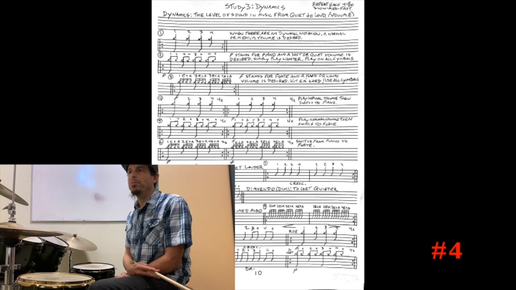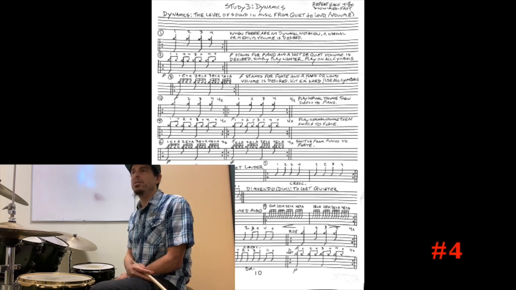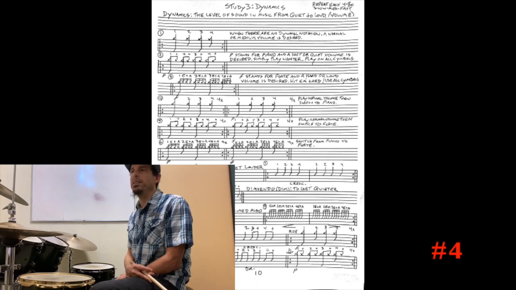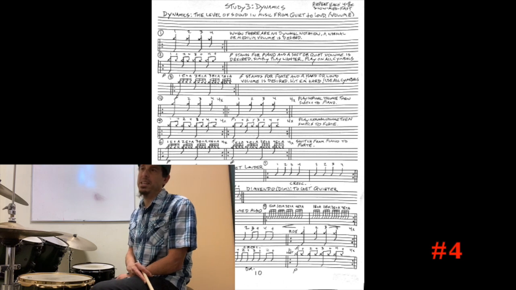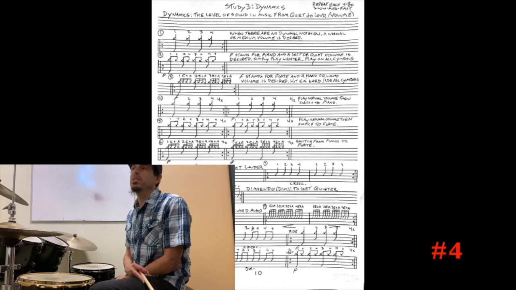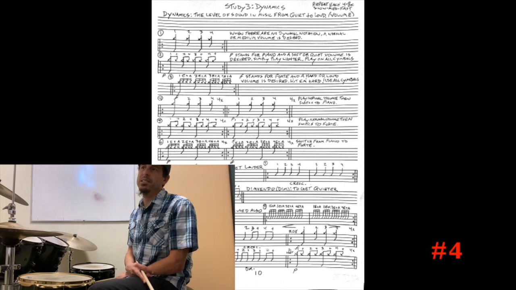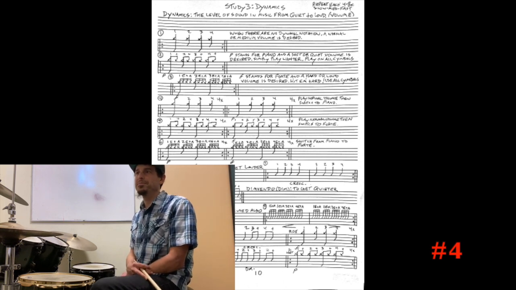Okay, for number four, we're going to do a switch. We're going to start off at normal volume for 4 bars of a basic quarter note beat, and then we're going to get quiet for the next 4 bars as we switch to piano. So just repeat the beat 4 times at normal volume, and then bring it down a little quieter for another 4 bars.